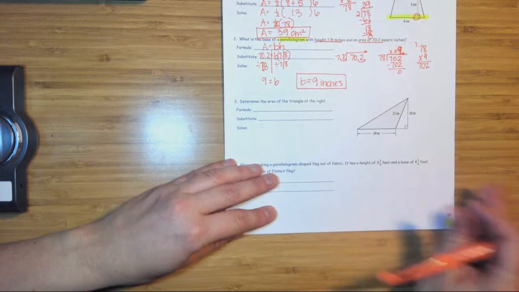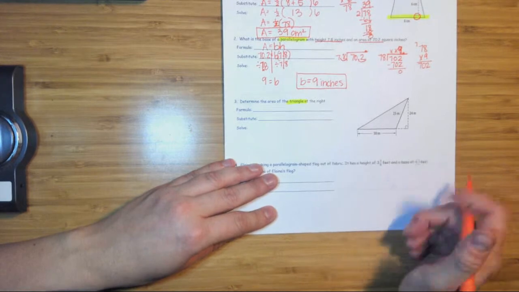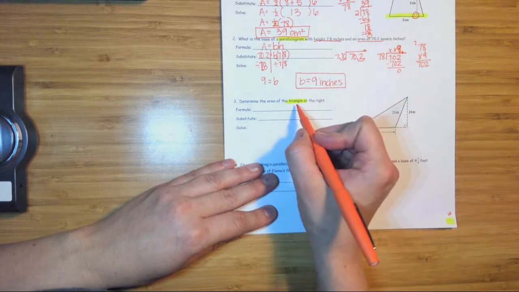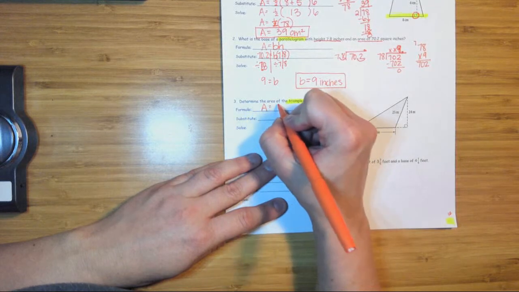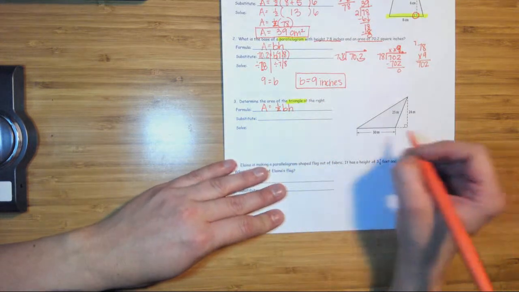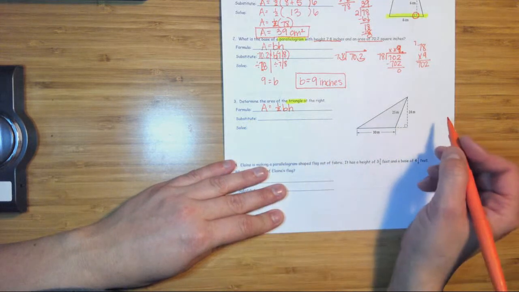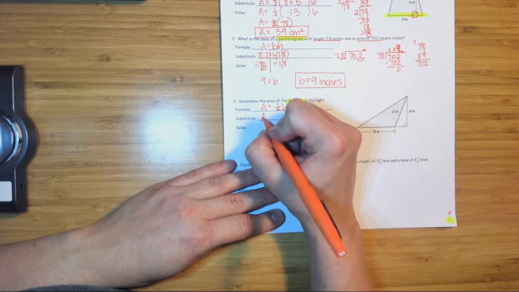Number 3, determine the area of the triangle at the right. So I've identified my shape. It's a triangle. The formula for a triangle, which can be found on your STAAR chart, or if you know it, is 1/2 base times height. Now let's substitute in what we know. I do not know the area. It doesn't tell me. So I can keep that.